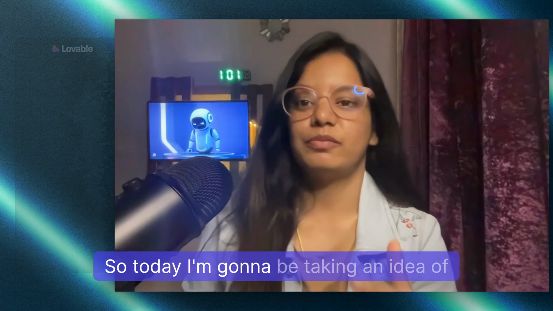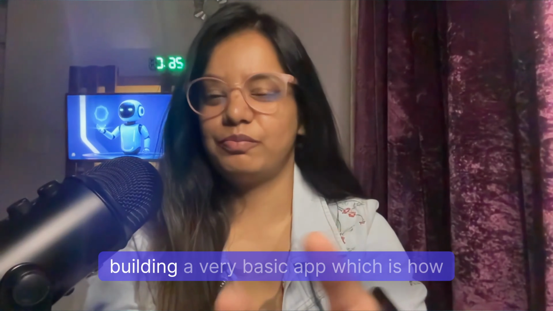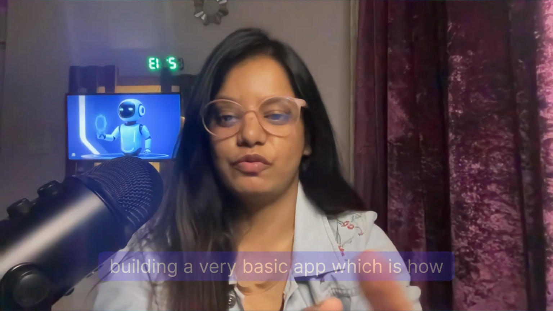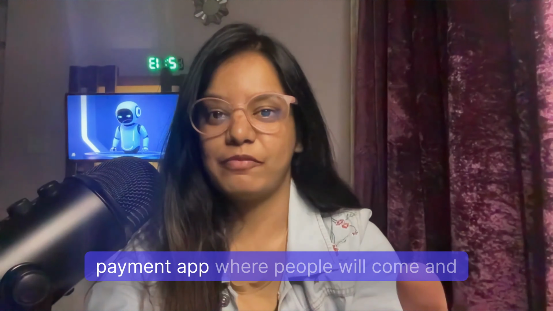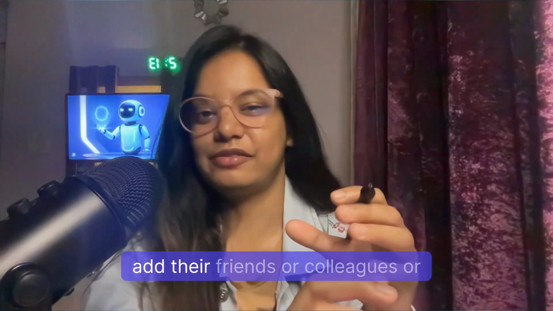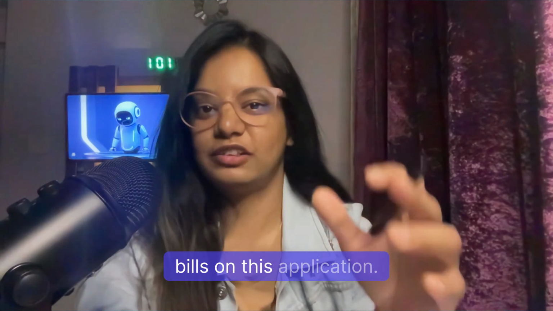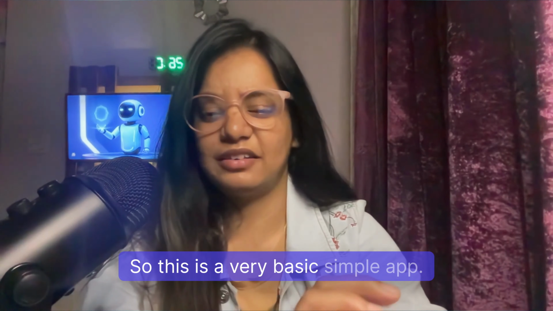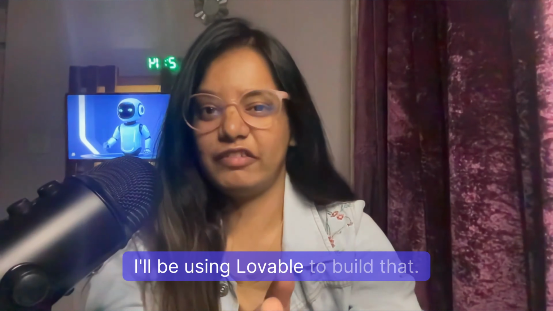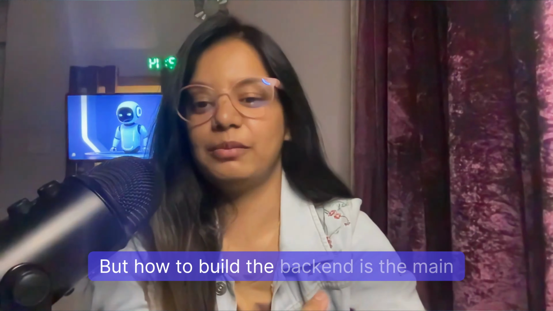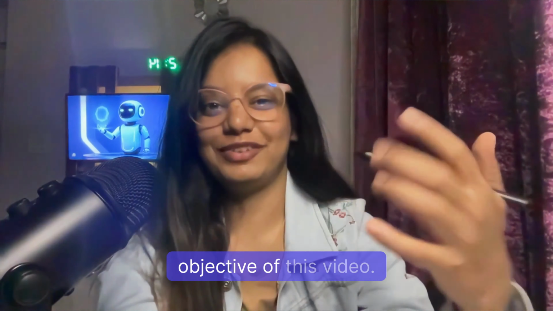So today I'm going to take an idea of building a very basic app, a split payment app, where people will come and add their friends or colleagues or whatever, and they can actually split the bills on this application. So this is a very basic, simple app. I'll be using Lovable to build that, but how to build the backend is the main objective of this video.